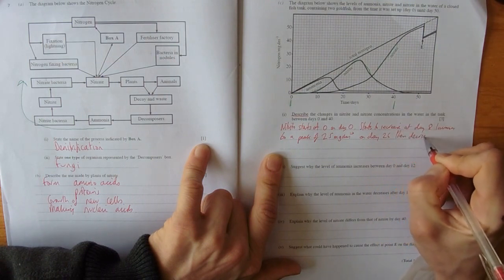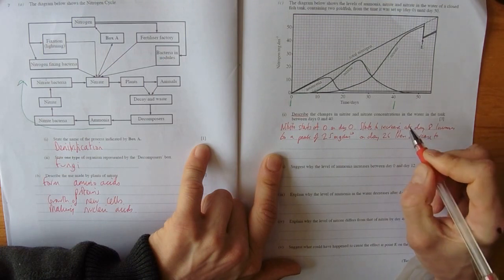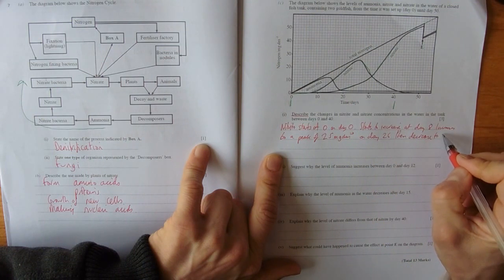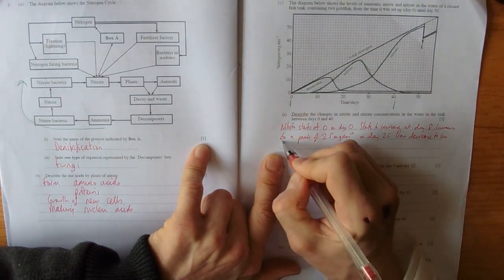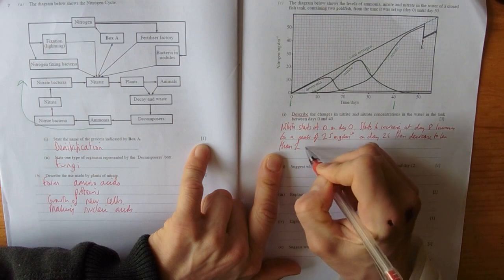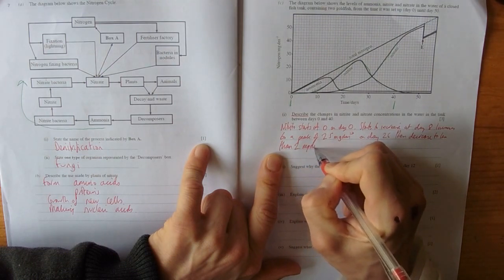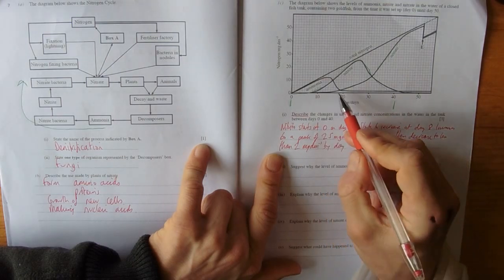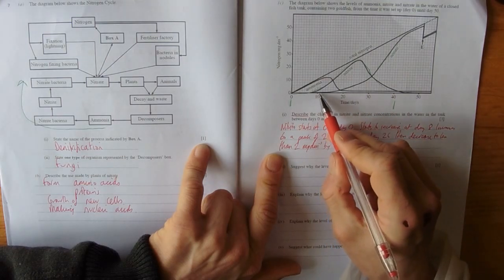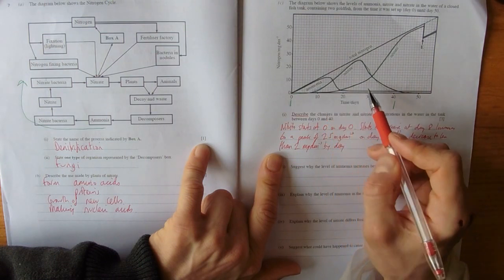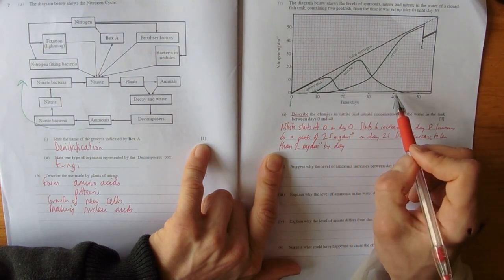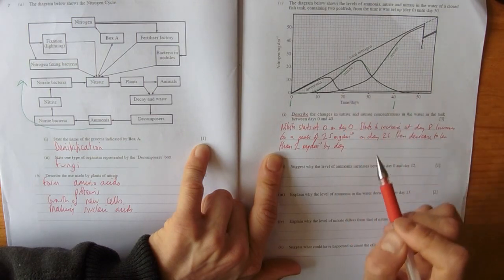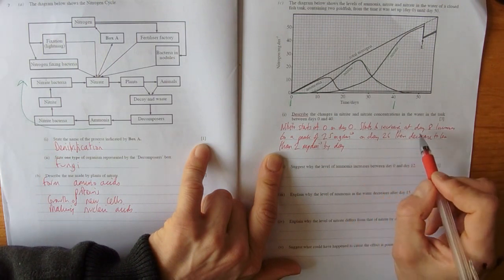Then decreases to just less than 2 milligram per dm cubed by day, talking about ammonia, oh no, talking about the wrong one.